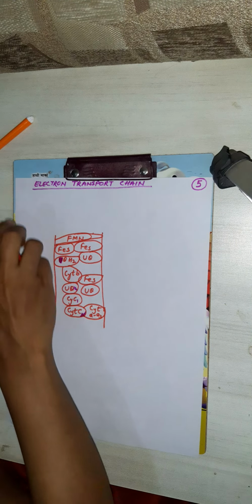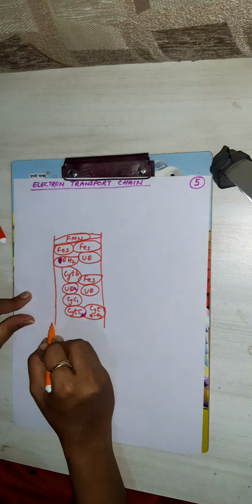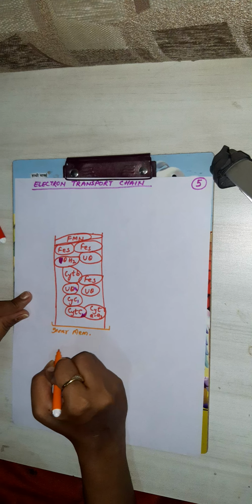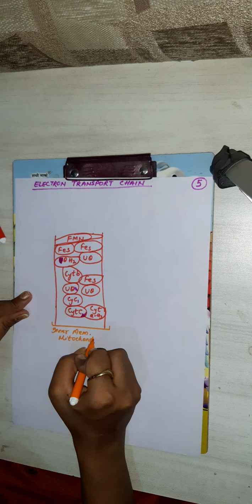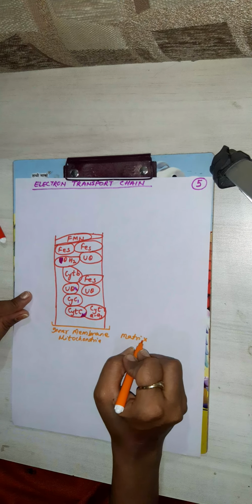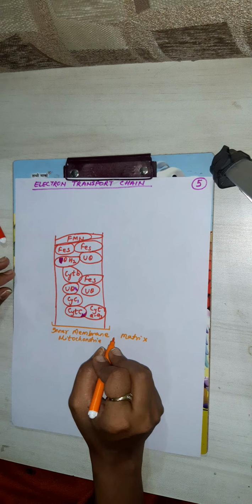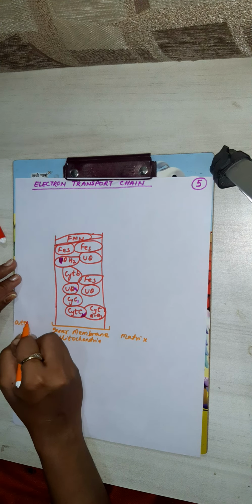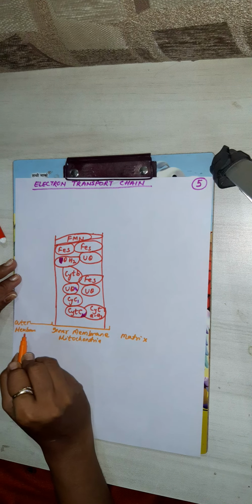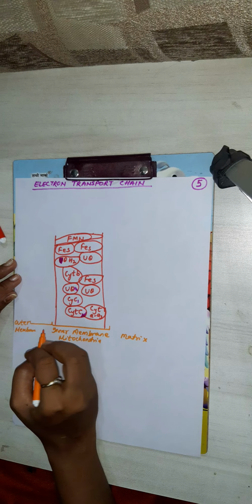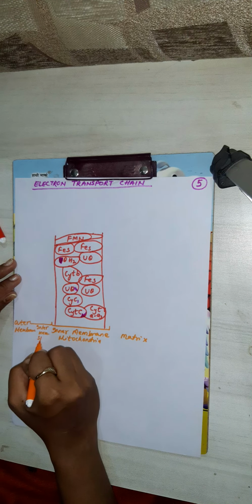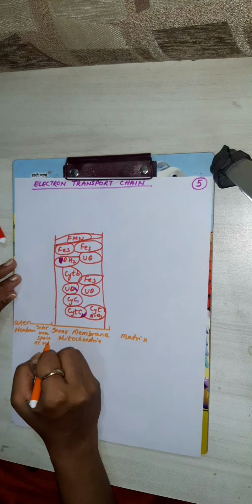So this is the inner membrane of the mitochondria, and here is the matrix, and here is the outer membrane. The space between the outer membrane and the inner membrane is known as the intermembrane space, or outer compartment.